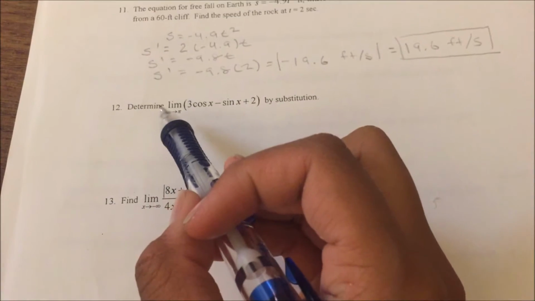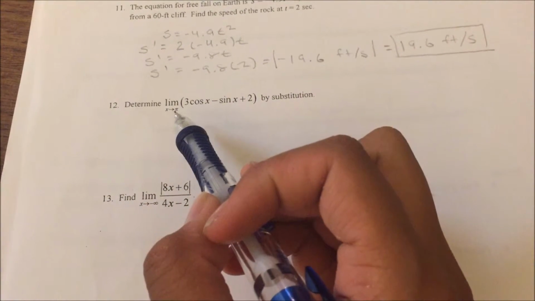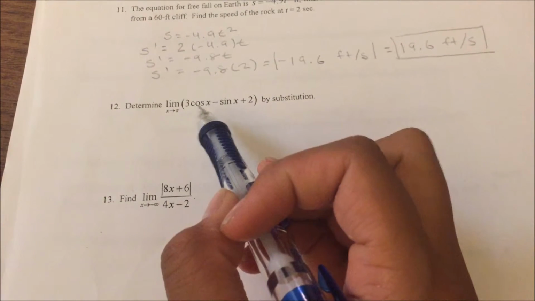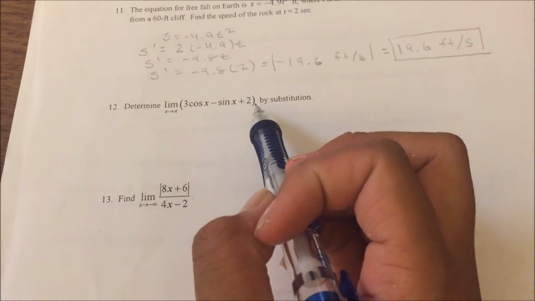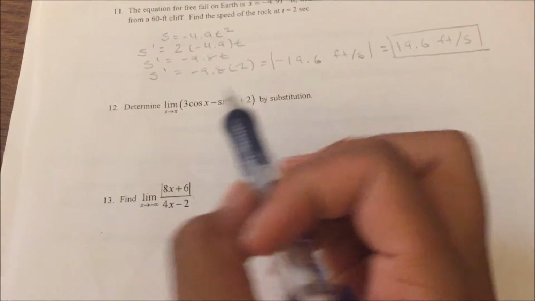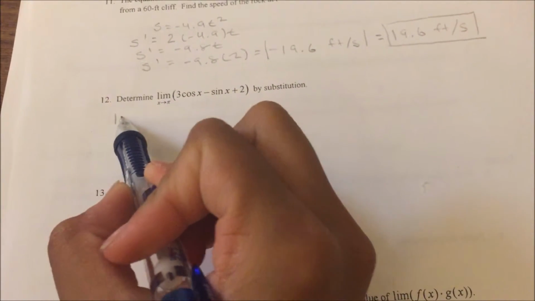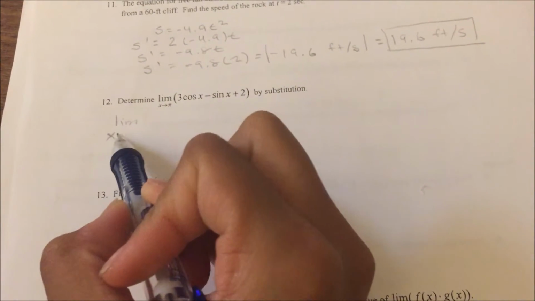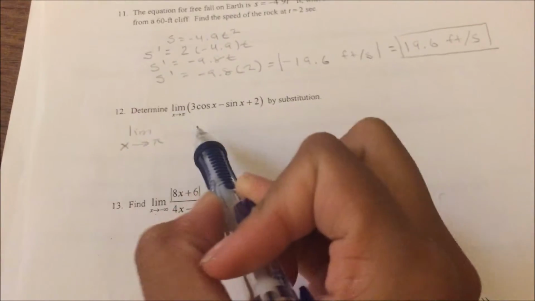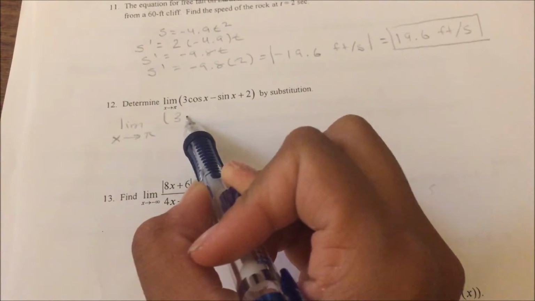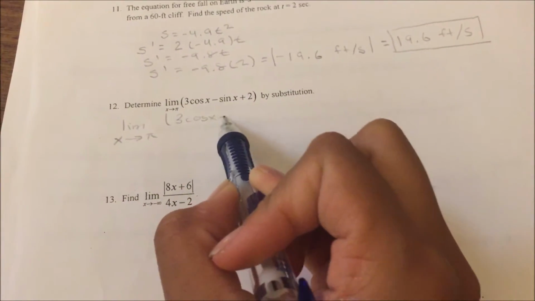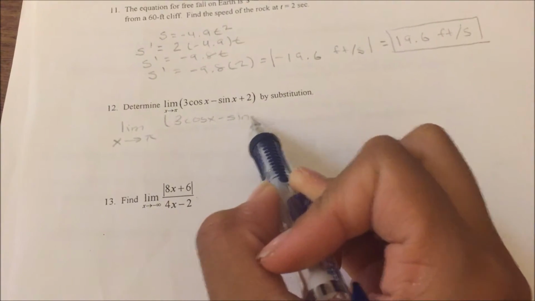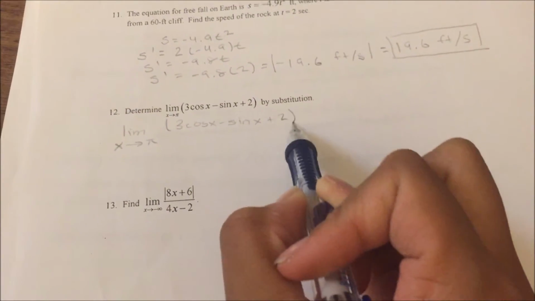Now for number 12, determine the limit as x goes towards pi of 3 cosine x minus sine x plus 2 by substitution.